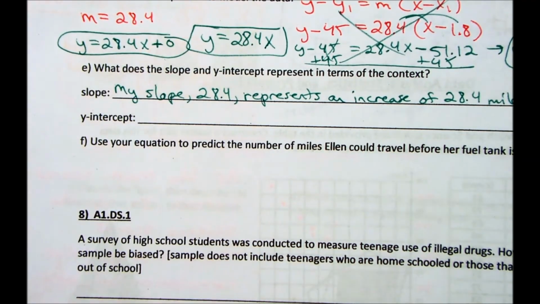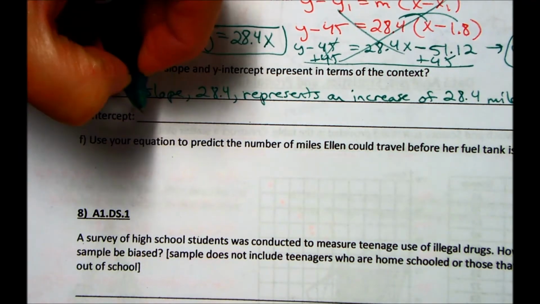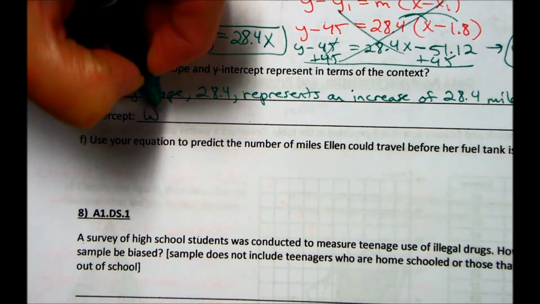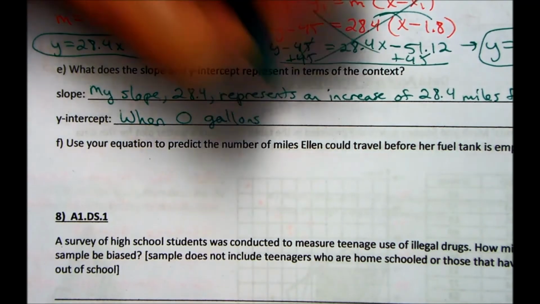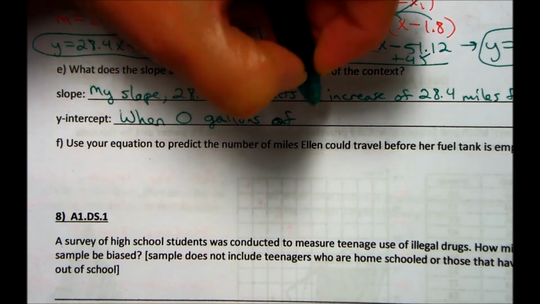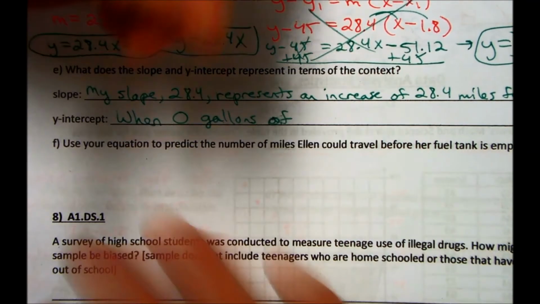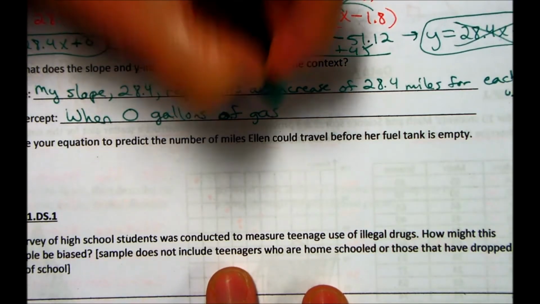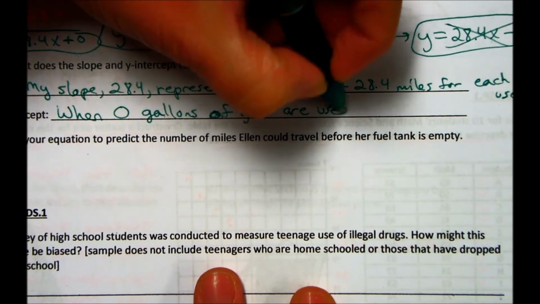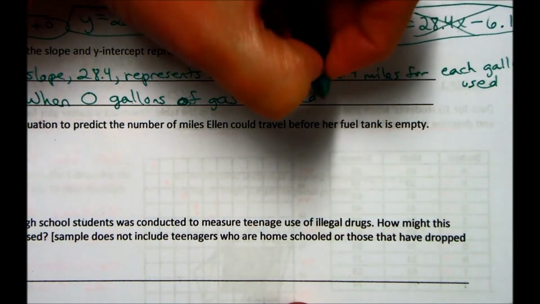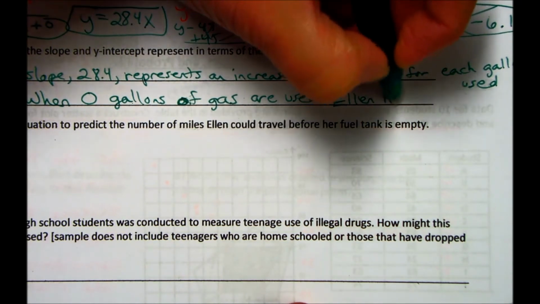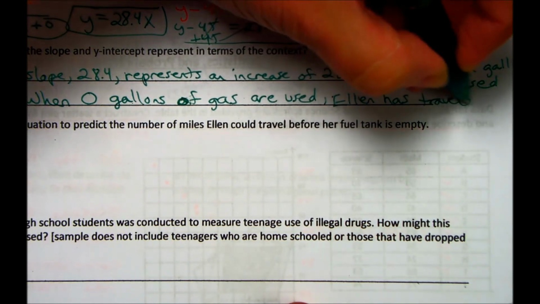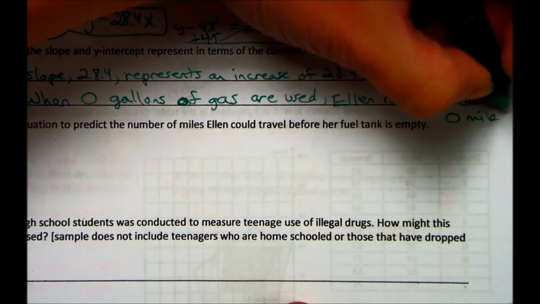All right, the y-intercept. If I use 0 for my y-intercept, which logically makes sense, that would represent that when 0 gallons of gas are used, we have traveled 0 miles, or Ellen has traveled 0 miles.